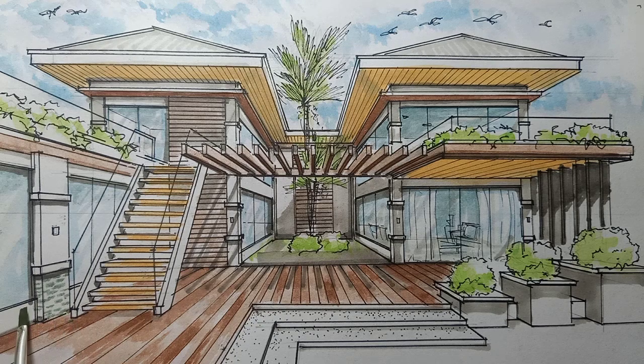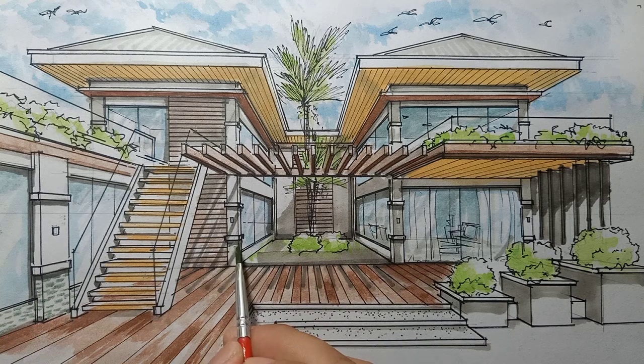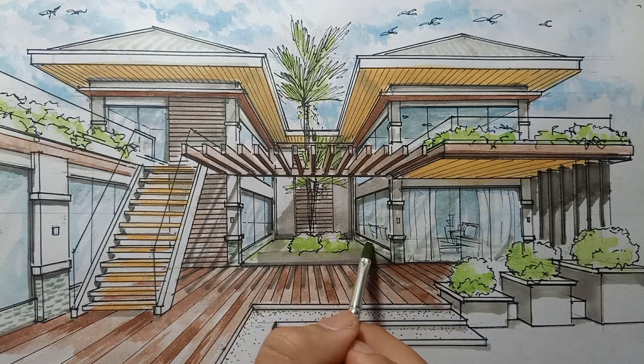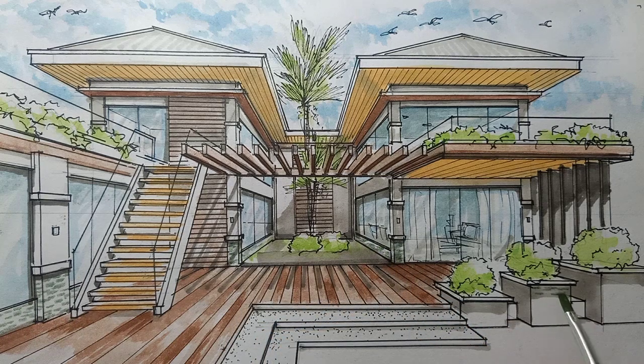And for the brick tiles or accent bricks, I used navy green and applied with the tip of the flat brush. Then we'll repeat it after it dries with harder tone.